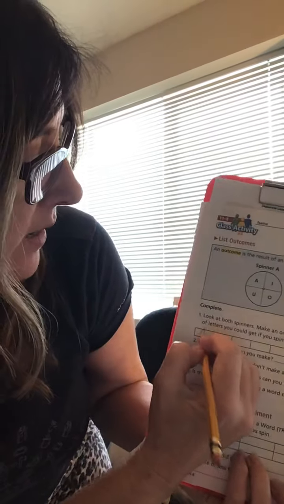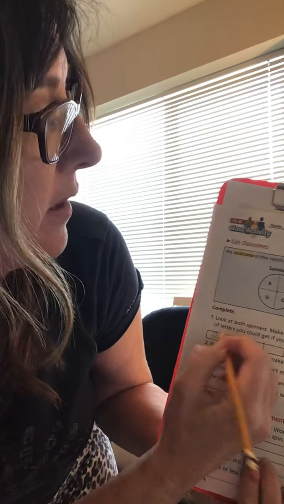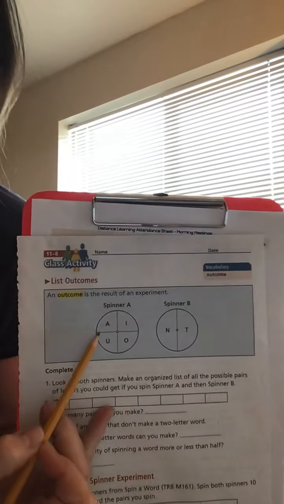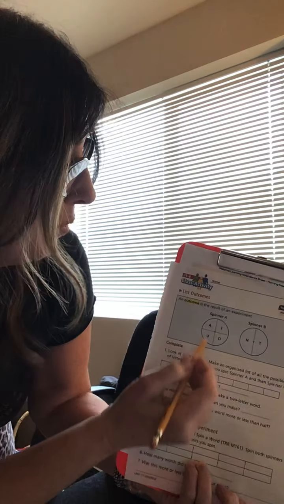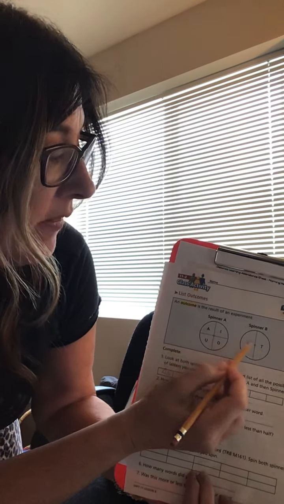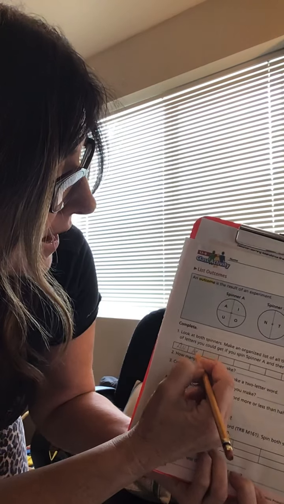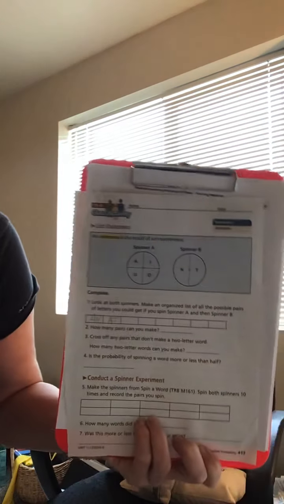So if you spun and got the A, and then you'd spin this one, you would also get an N perhaps, because you have two choices here, N and T. So you're going to write down capital A and capital N, because you would spin A and N. That's one outcome that could happen. Then you spin again, and perhaps you would spin an A and then a T. So then you're going to write A and T down as well.